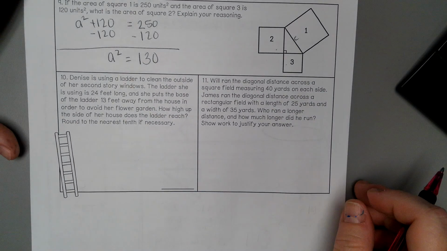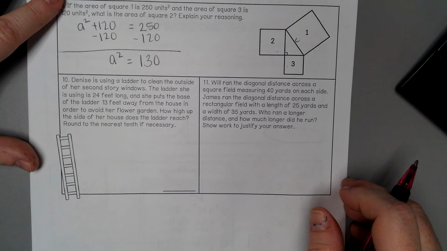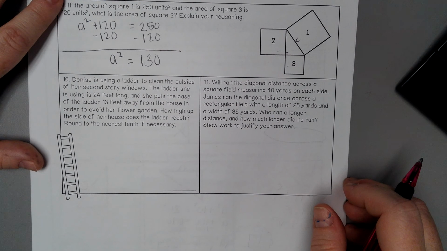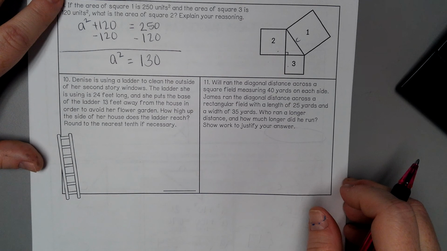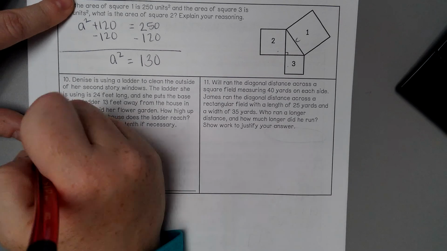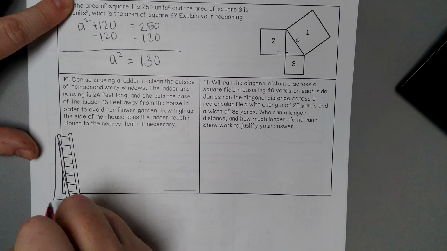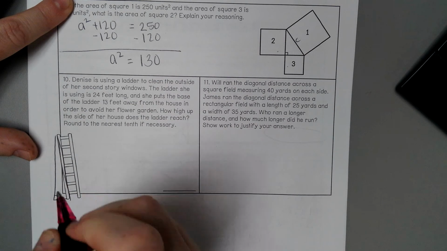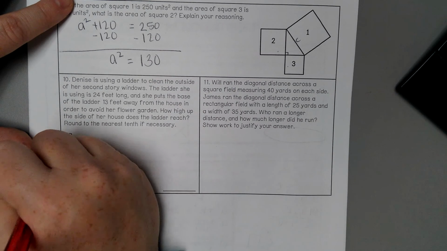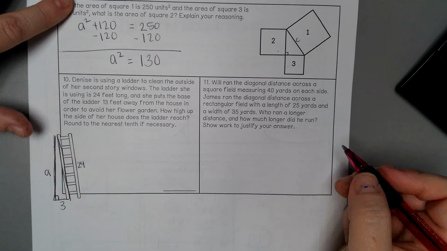Number 10. Denise is using a ladder to clean the outside of her second-story window. The ladder she's using is 24 feet long and puts the base 3 feet away from the house to avoid the flower garden. How high up the side of her house will her ladder reach? Well, here's my triangle. This is 3. This is my hypotenuse, and it's 24. And we are missing A, the height. My line's not very straight, but that's okay.